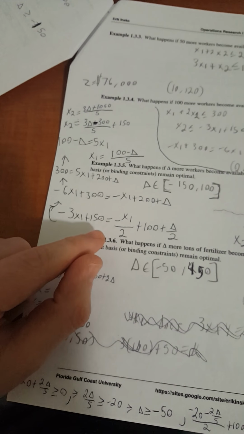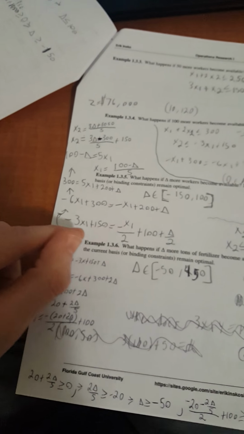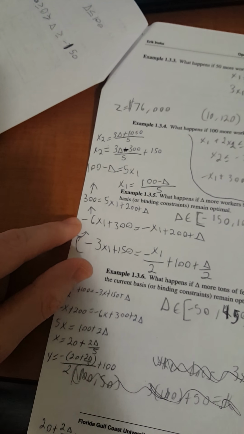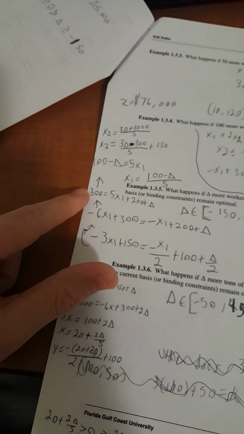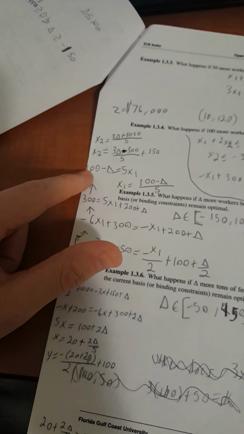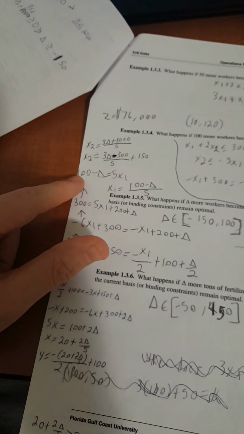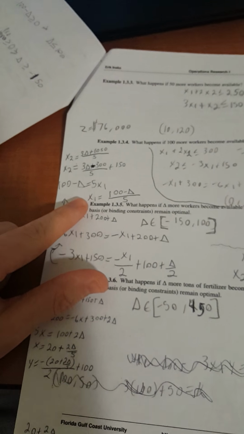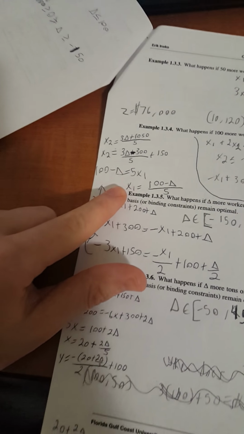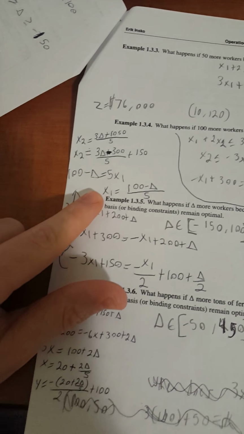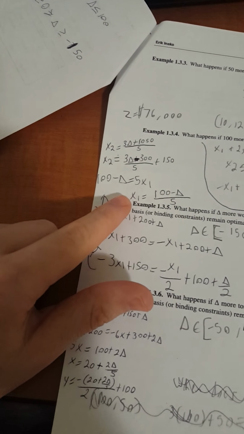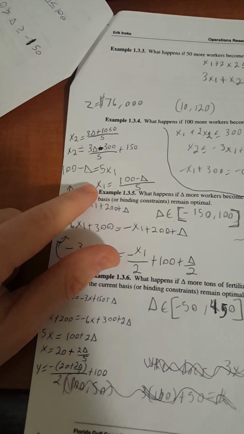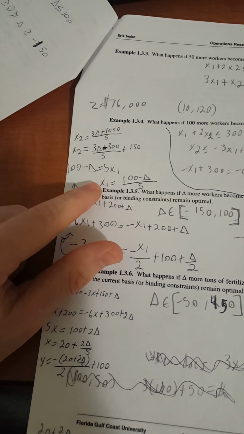Fractions are ugly, so we multiply it all by 2, combine some like terms, do it again, and isolate. So we have x1 equals 100 minus delta over 5.